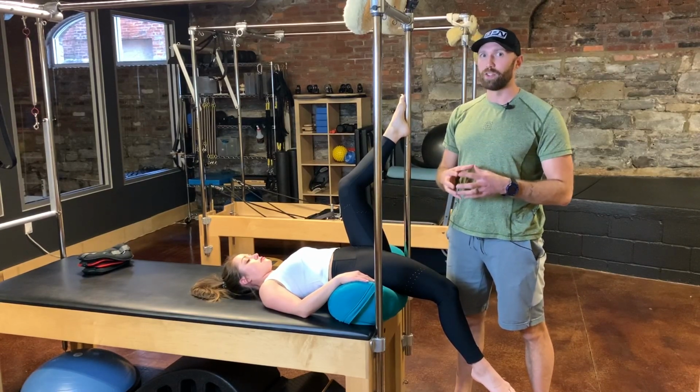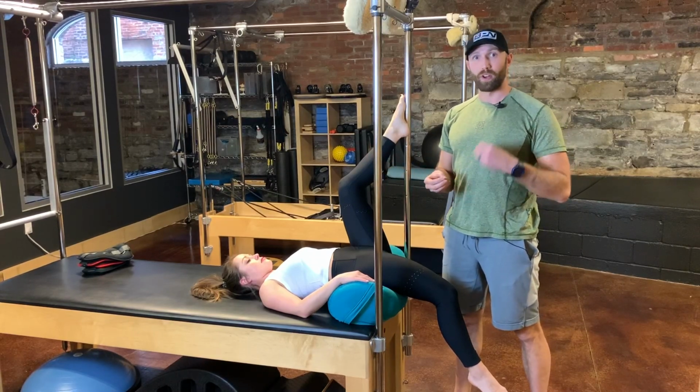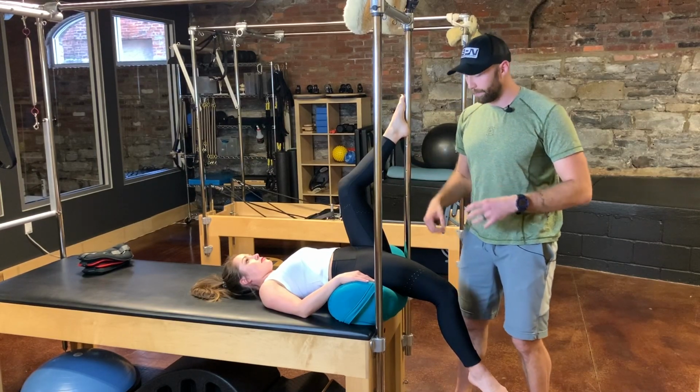But because of that, those muscles are in a really elongated state. The muscle spindles aren't firing anymore, or they're not going to tell the muscle to contract anymore. So we need to be very careful when we lift this leg up.